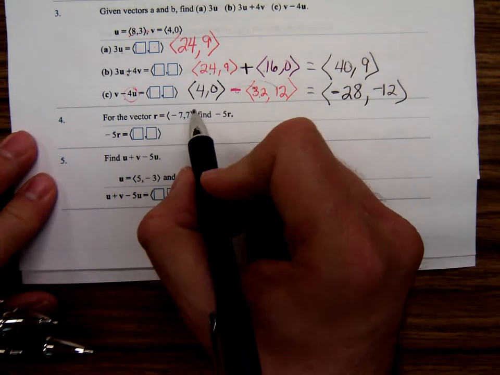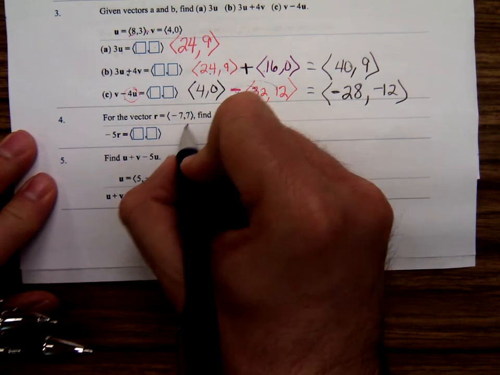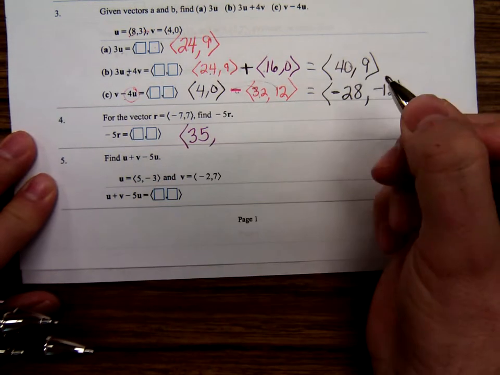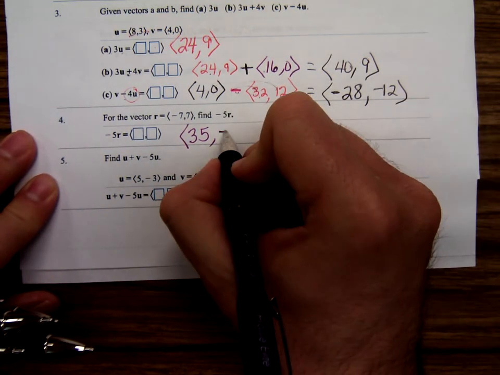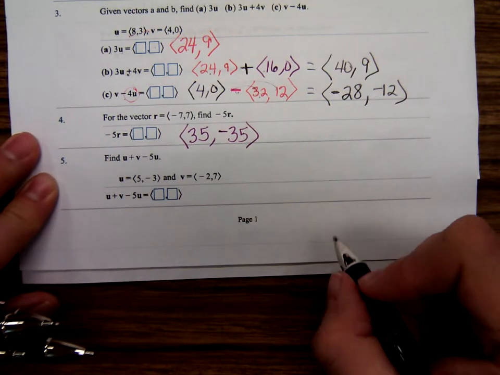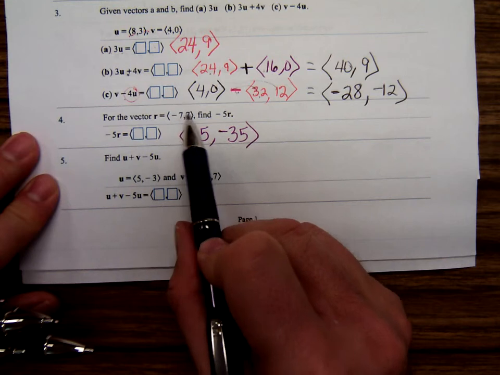Would y'all just multiply both of those by negative 5? What would we have? Positive 35 comma negative 35. Just multiply both of these numbers by negative 5.